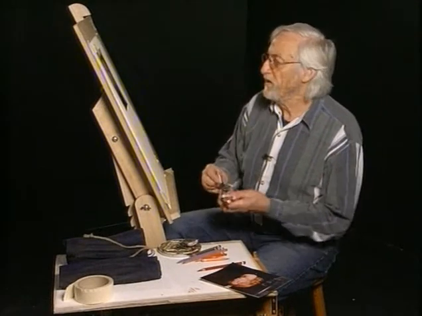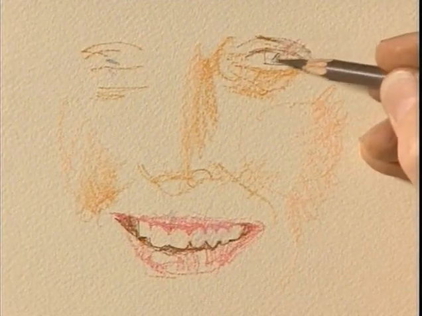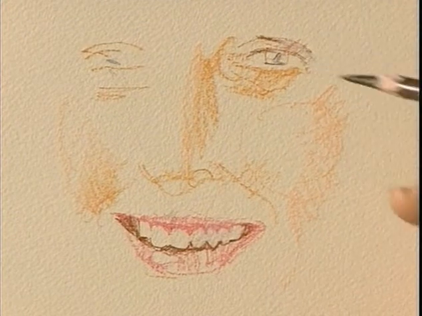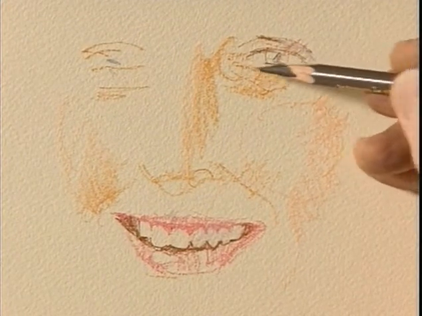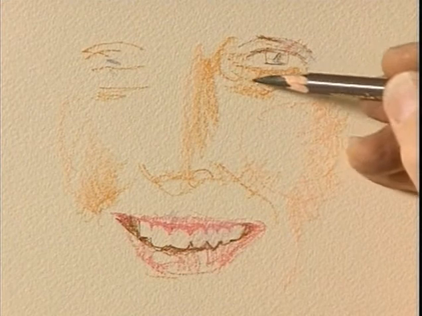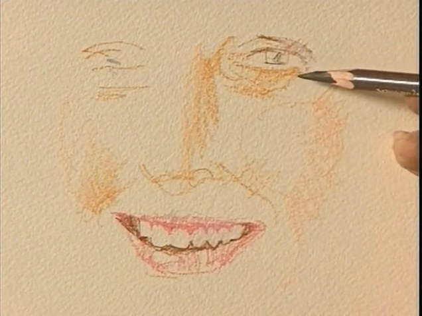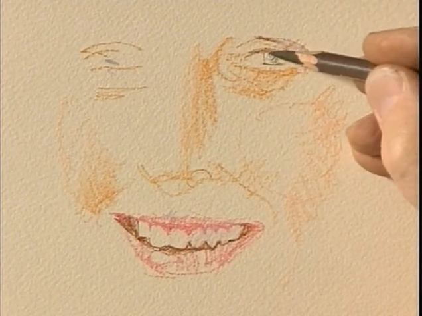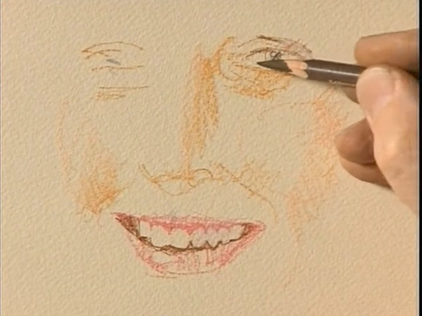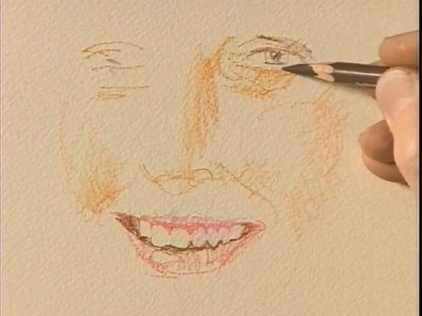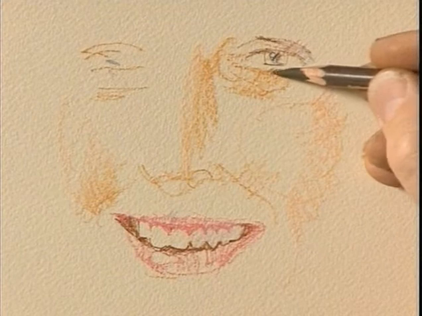Just putting a little darkening in the pupil. I'm leaving a gap between the definition of the lower lid and the actual eyeball itself. Now that gap is the thickness of the lower eyelid.